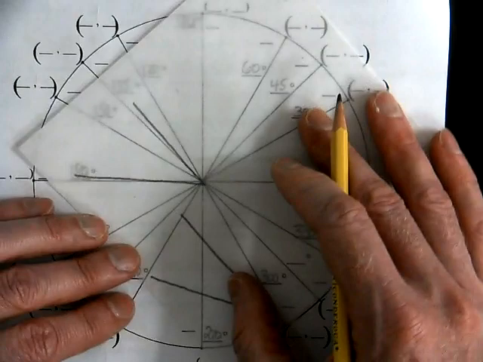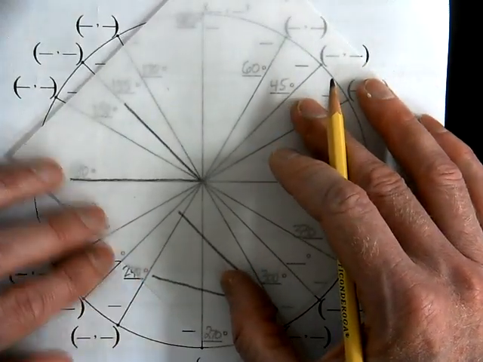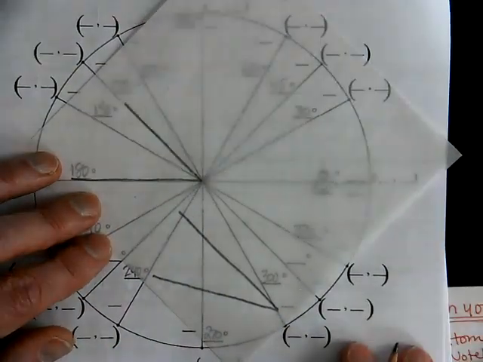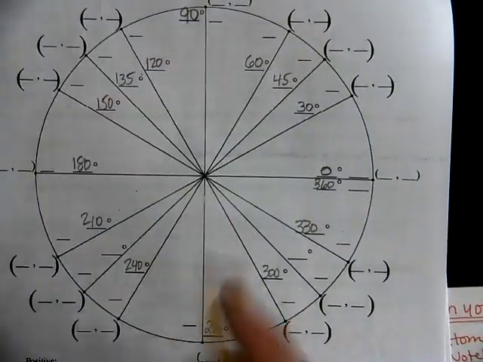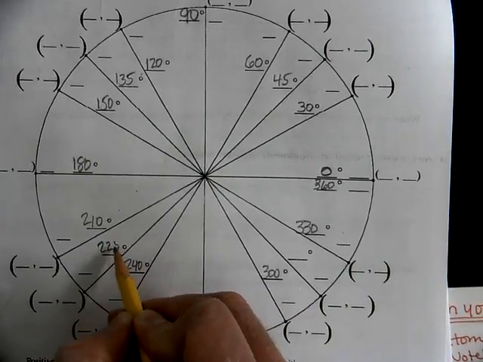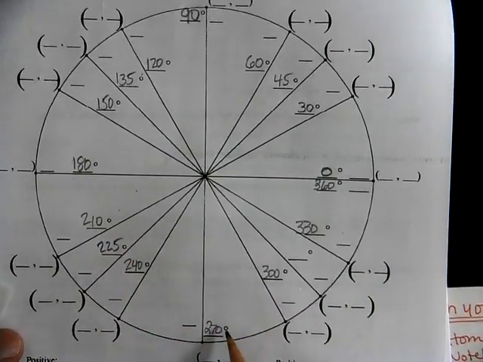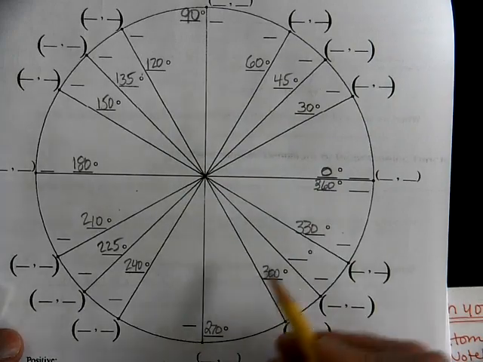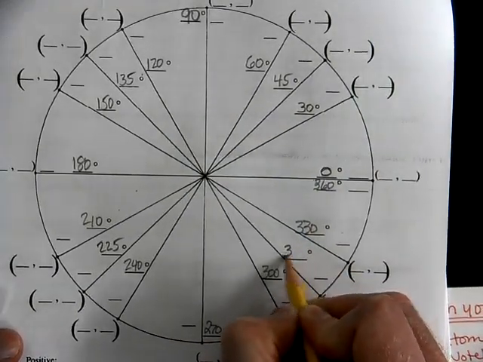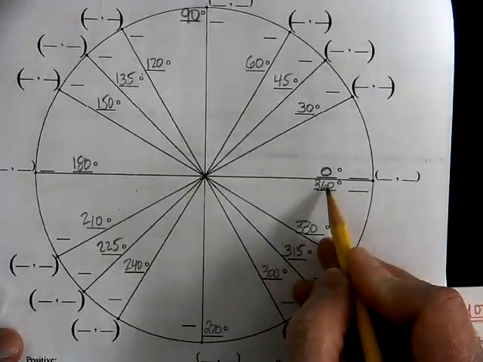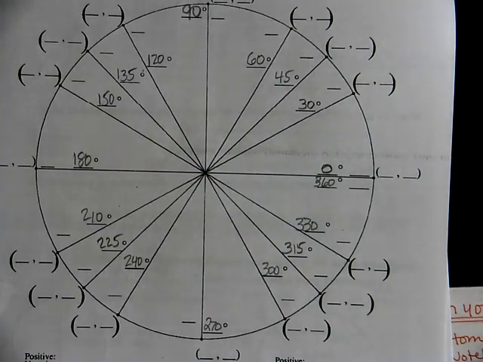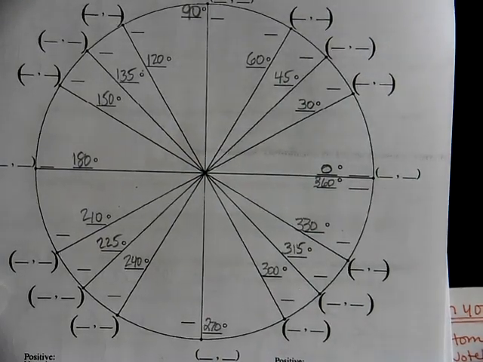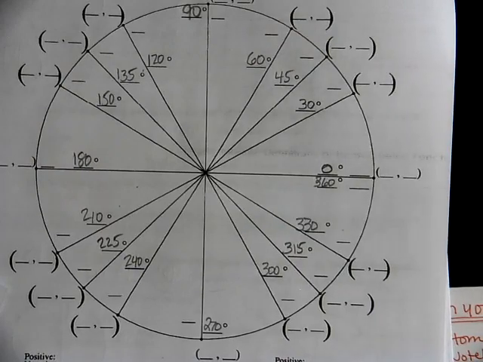So we go 45 more degrees, we get our 180, 45 more degrees, and we get our 225, 45 more degrees, 270, 45 more degrees takes us to 315, and 45 more degrees takes us right to 360. So that's how you do the degrees on the unit circle.